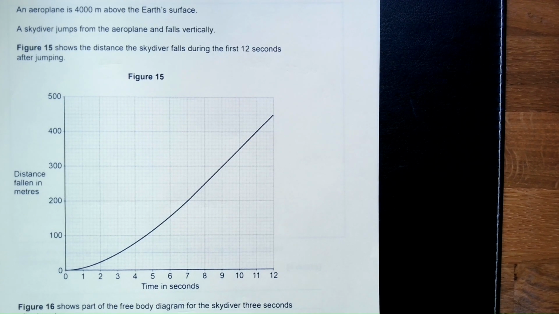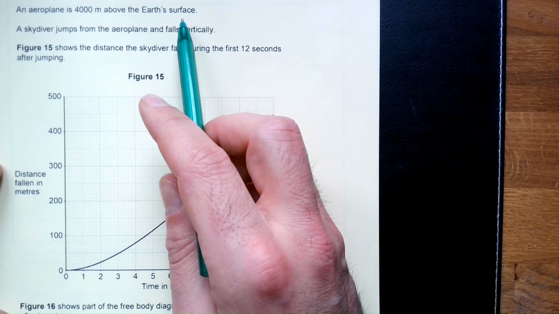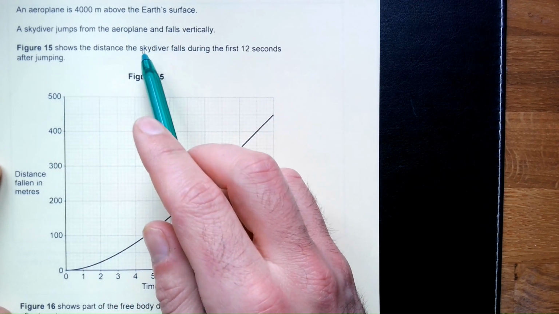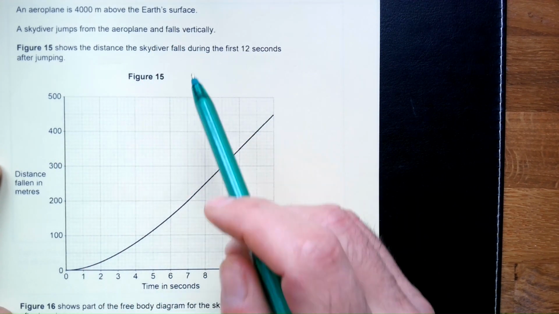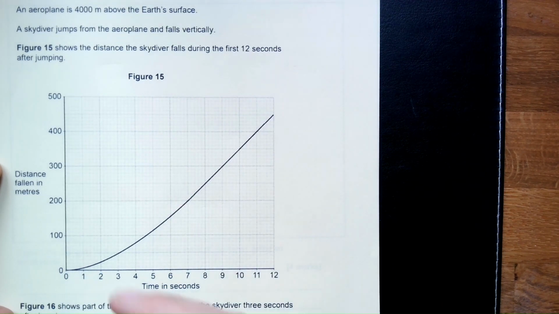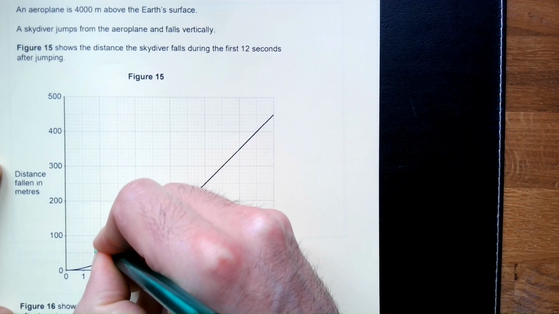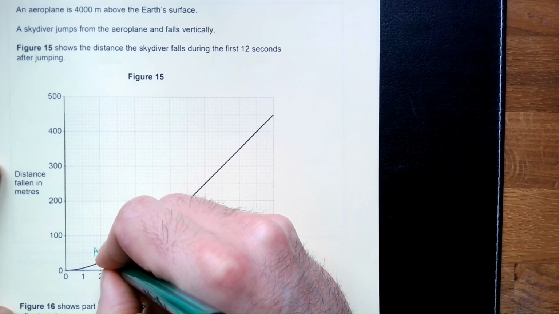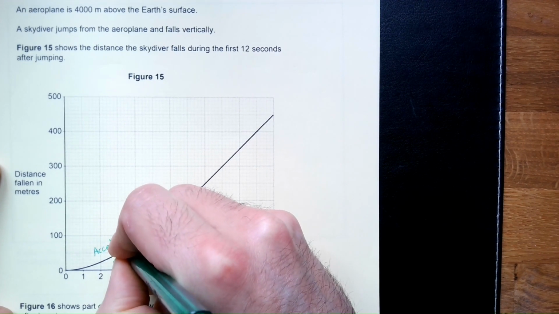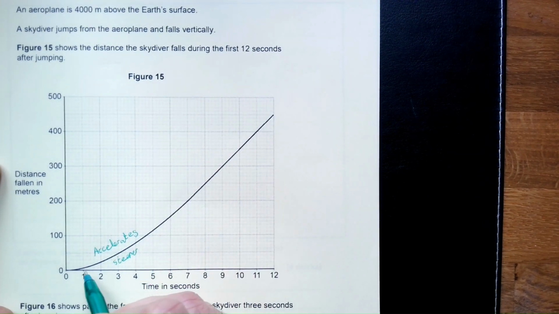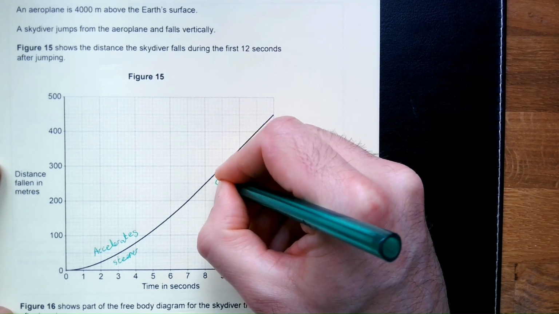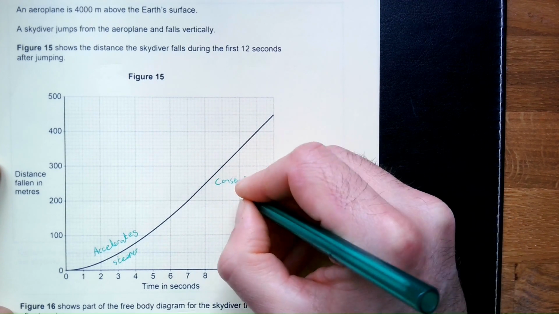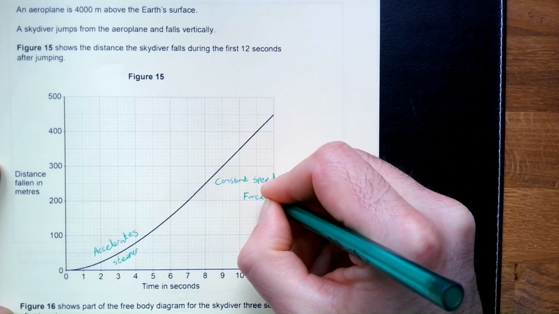So next question. An aeroplane is 4,000 meters above the Earth's surface. A skydiver jumps from the airplane and falls vertically. Figure 15 shows the distance the skydiver falls during the first 12 seconds. So you can see on the diagram, he accelerates at this point. We know he accelerates because it's getting steeper. So it's a steeper line, and we know if there's a steeper line, it's accelerating, it's speeding up. And at this point, it's moving at a constant speed, and we know it must be moving at a constant speed, so the forces acting on it must be equal.